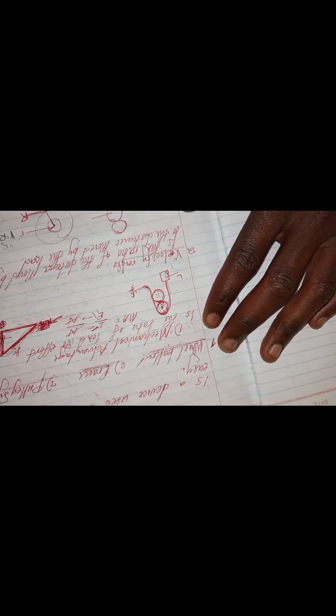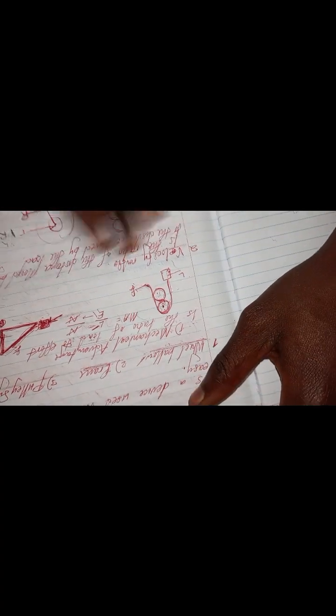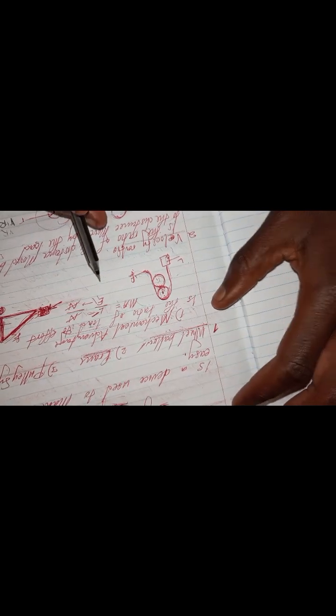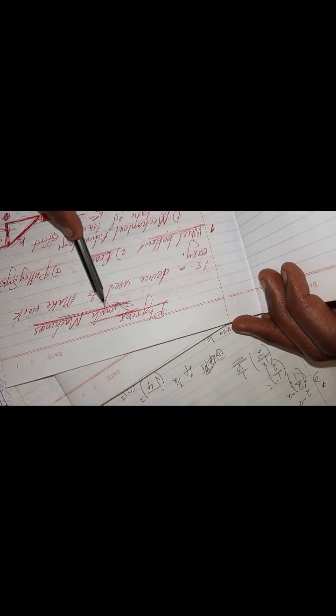So this is a full lesson on simple machines. After now understanding all this, you are good to go to answer questions on simple machines. Number one, let me just give you a summary. We started with the definition of a simple machine: a device used to make work easy.